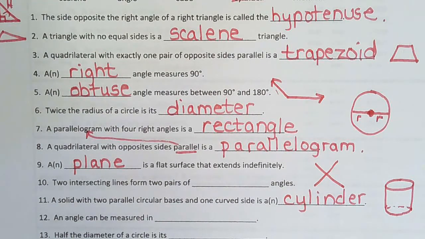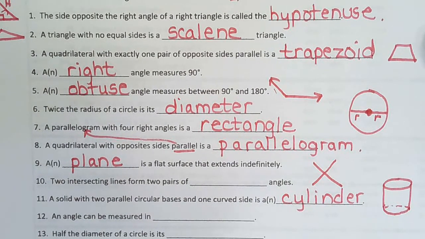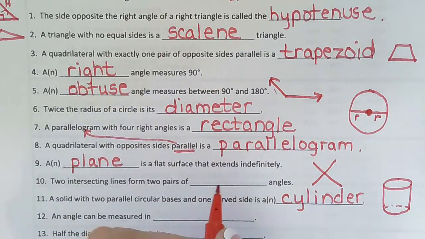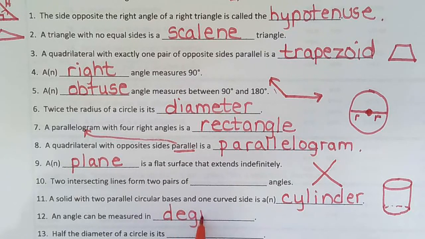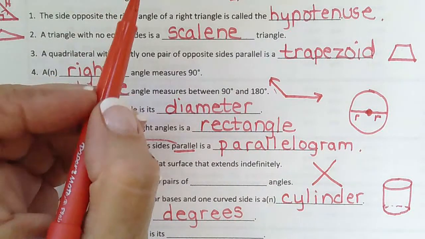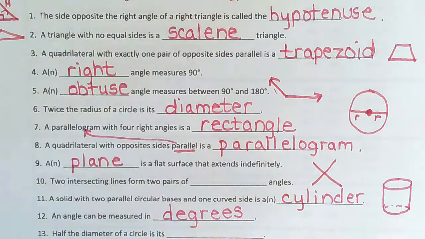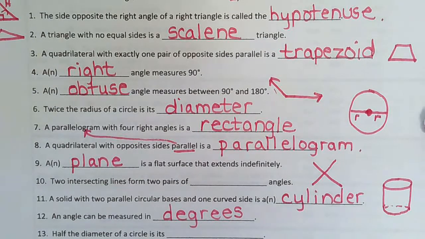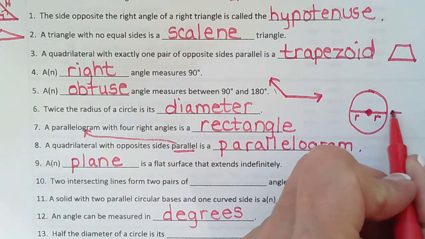An angle can be measured in degrees, right? 90 degrees. See that little mark? So that would be degrees. Half the diameter of a circle. So we said this whole thing was the diameter all the way across.